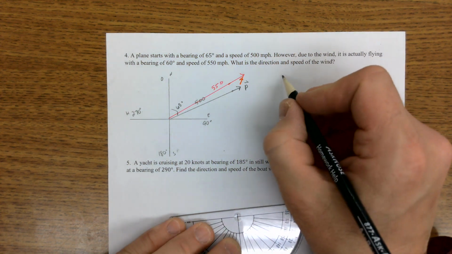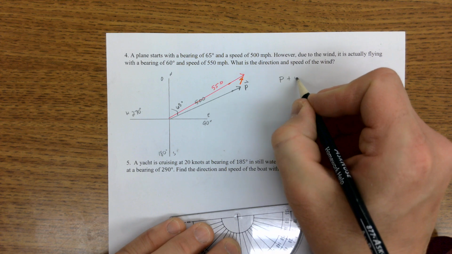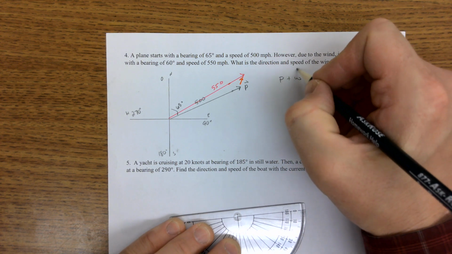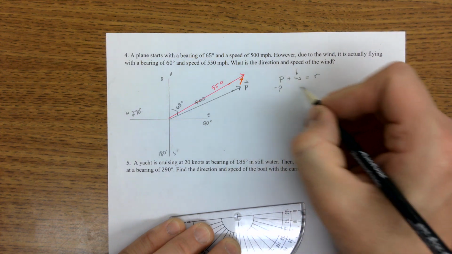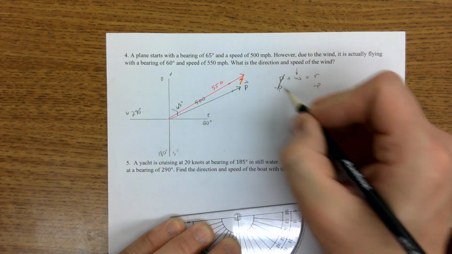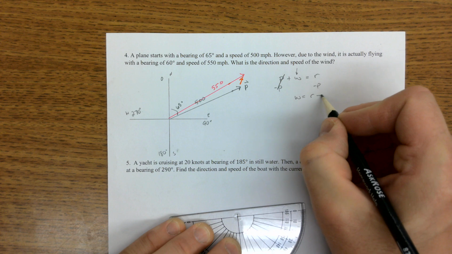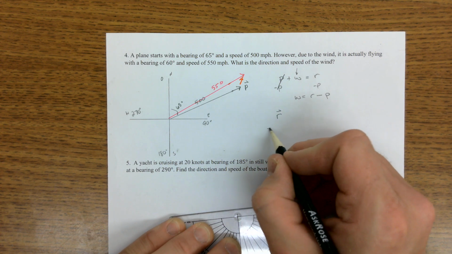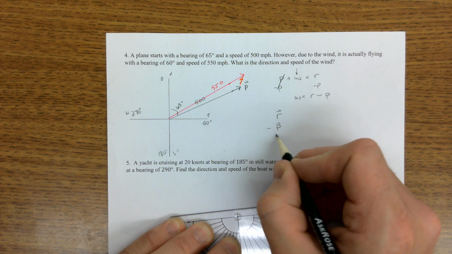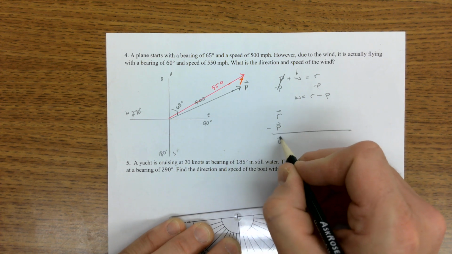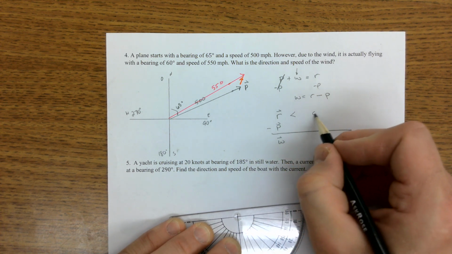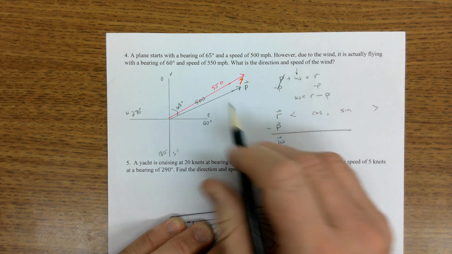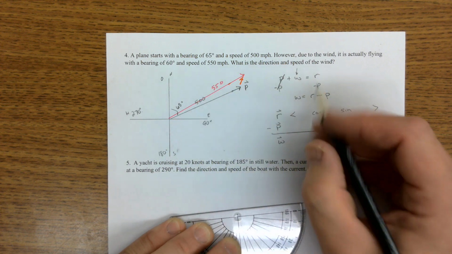All right, so what do we do? What do we know? The plane plus the wind equals the result. But I need to find the wind. So let's take away the plane vector. Gone. Wind is equal to resultant minus plane. Set that up. The resulting vector minus the plane vector equals the wind vector. And again, you're going to have to do this kind of work here. And we can go ahead and fill this in. What is the resulting vector?